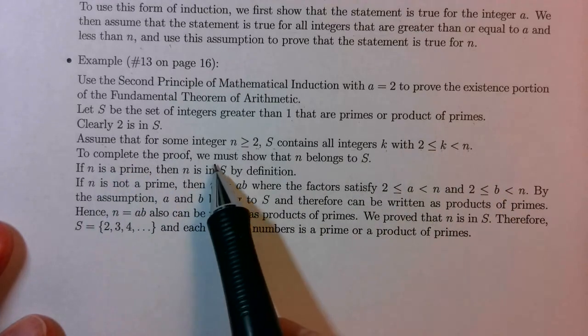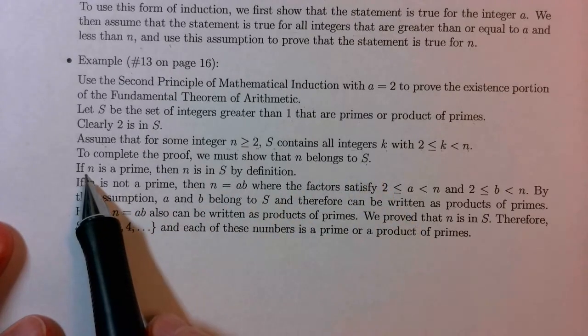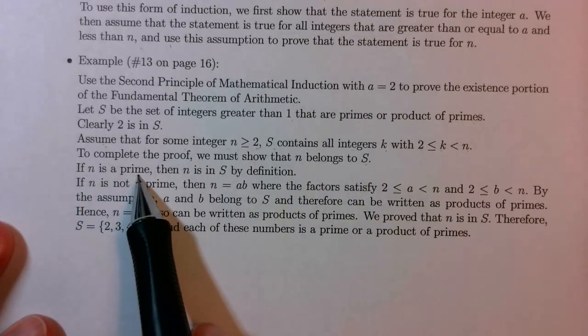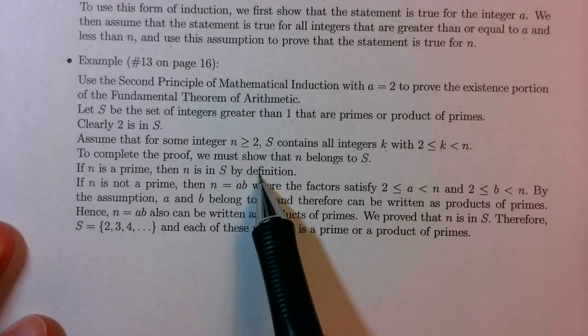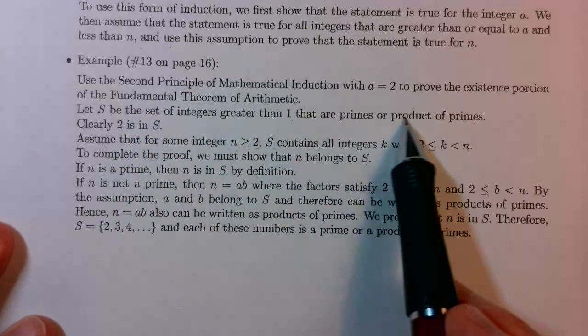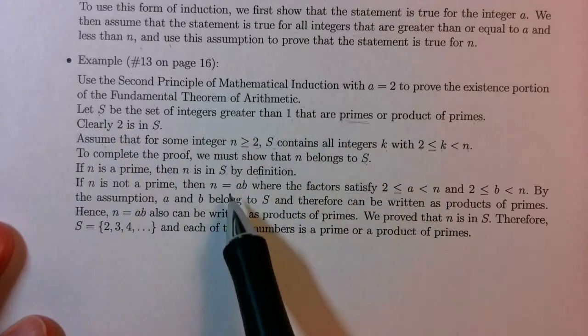To complete the proof, we must show that n belongs to S. If n is a prime, then n belongs to S by definition. Any prime belongs to S.